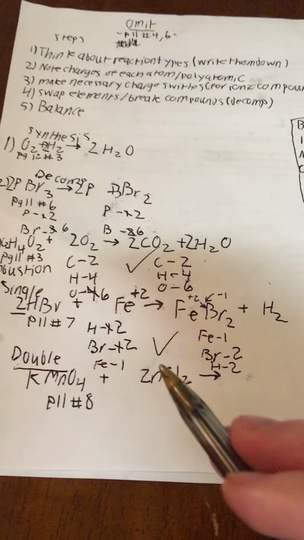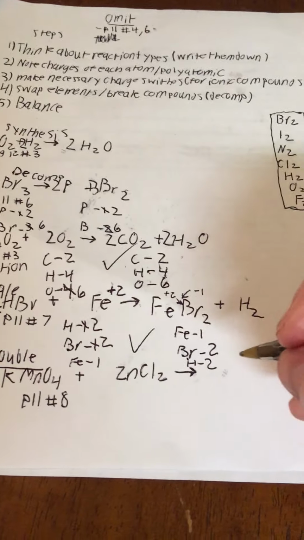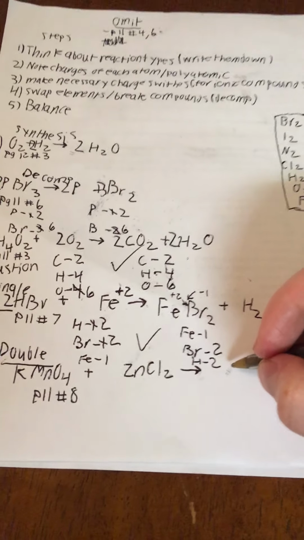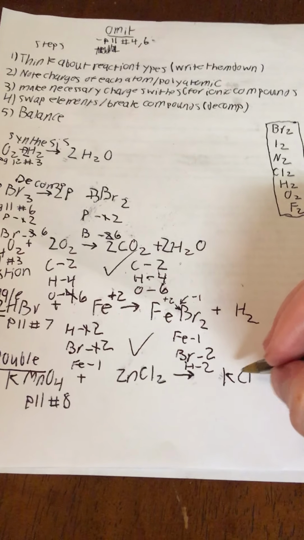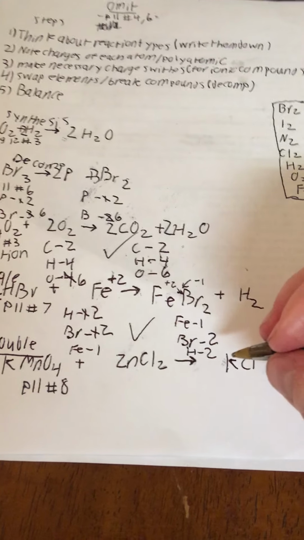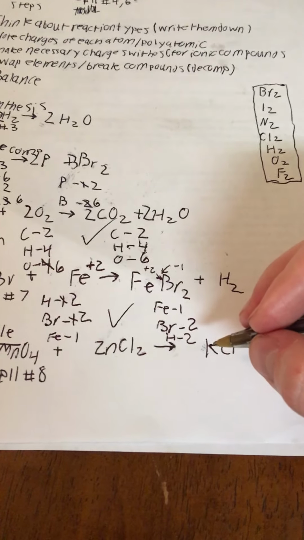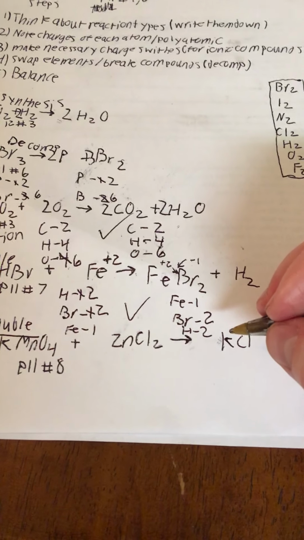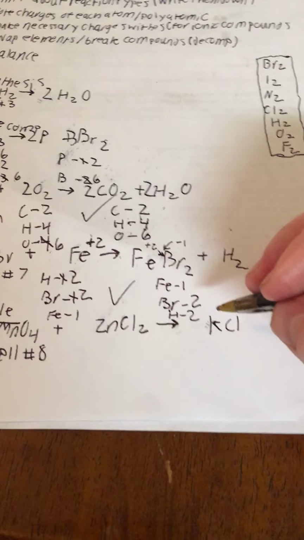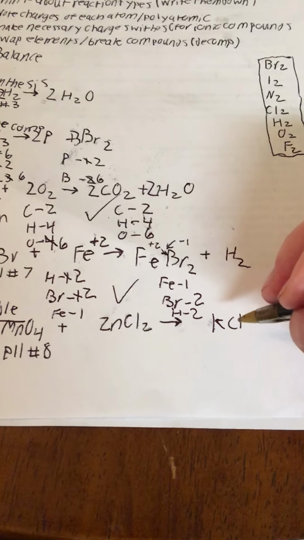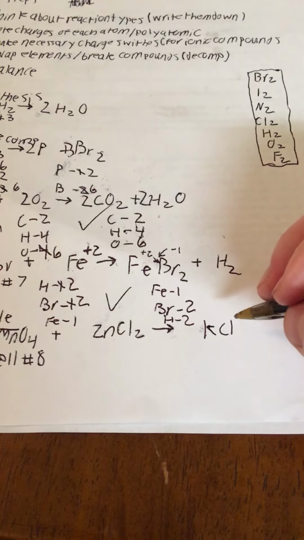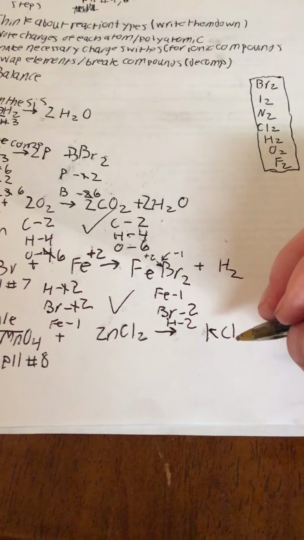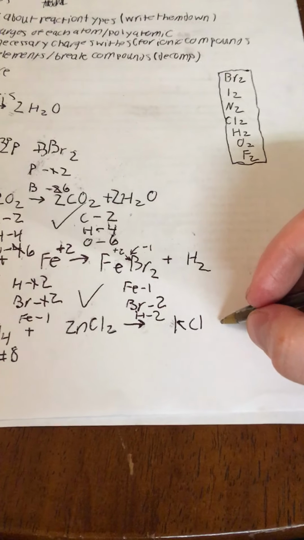So I need A and D to be together, don't I? So I'm going to come over here and I'm going to write KCl. Now, what are the charges on K and Cl? The charge on potassium, what is that? It's all the way on the left. So this is a +1 charge and Cl is a halogen, so it has a -1 charge. So this is 1 to 1, so we don't need any subscripts right here.